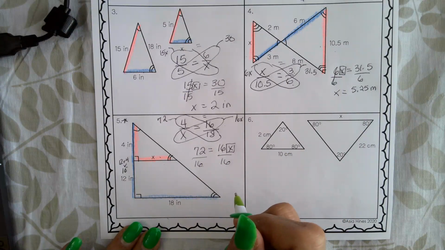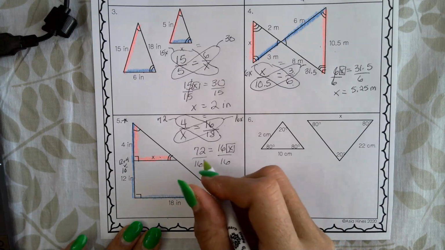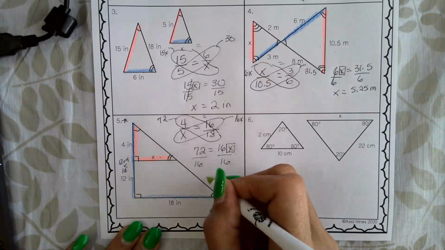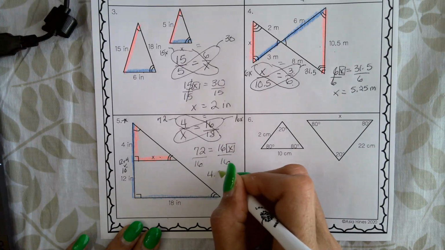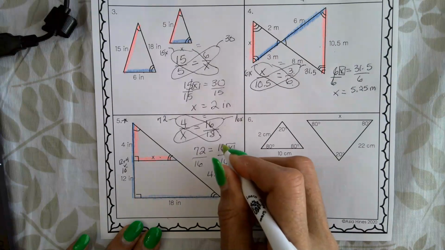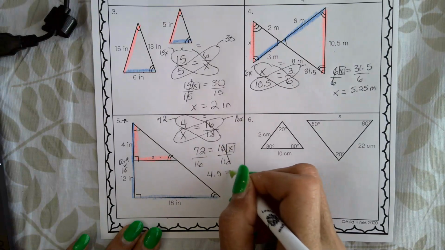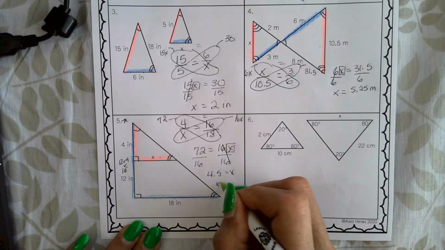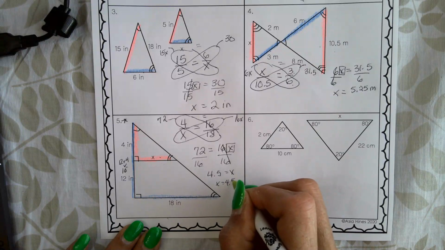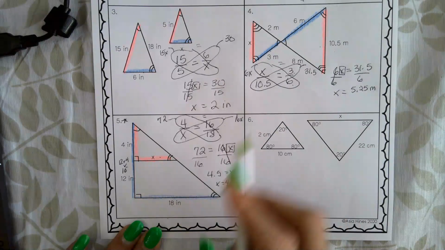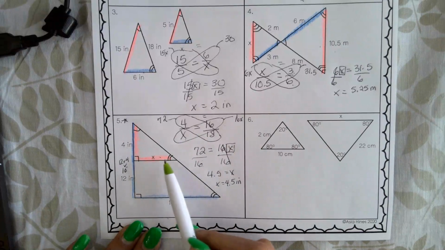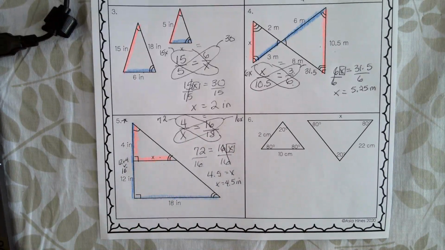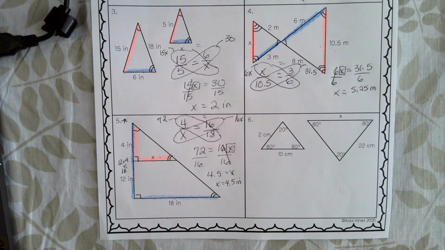I don't want you guessing and coming up with the wrong answer. 4 and 5/10. 16 divided by 16 is 1, so we're left with my x. So the answer is x equals 4 and 5/10 inches. So the measure of this side of that triangle is 4.5 inches. You may pause the video to catch up.